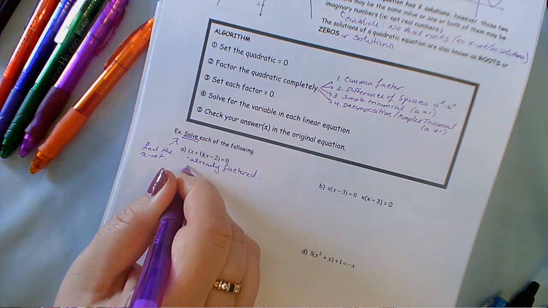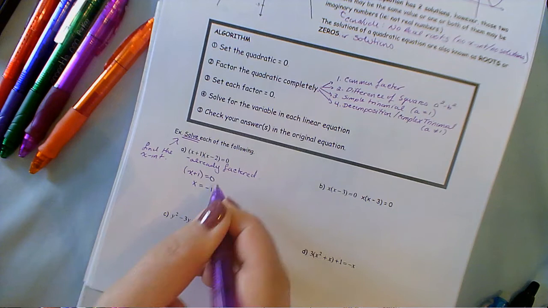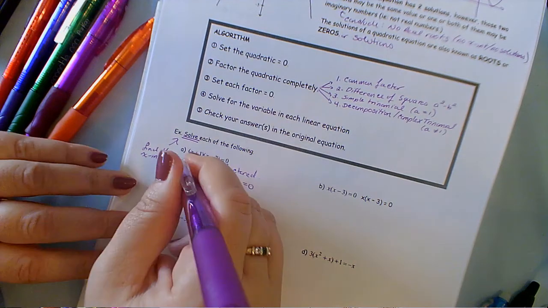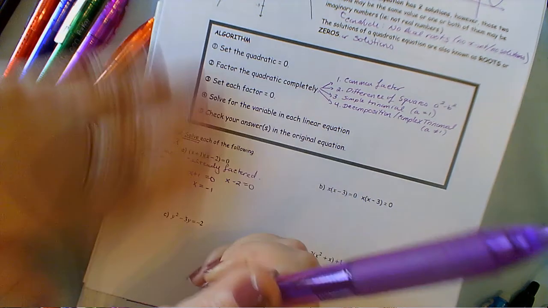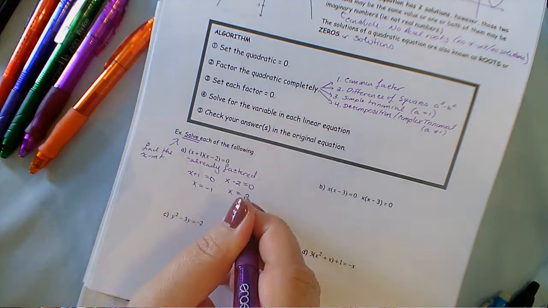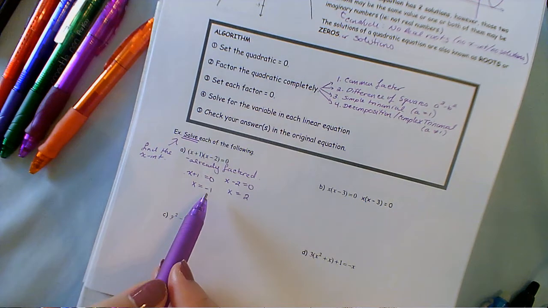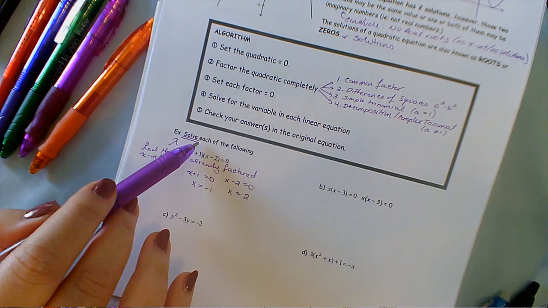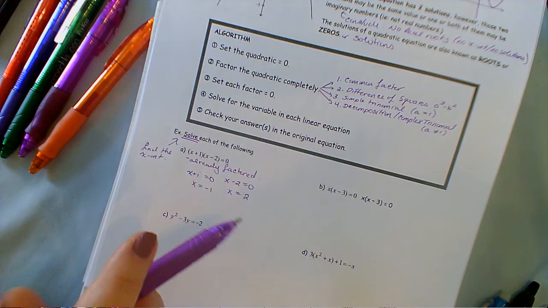So x plus 1 equals 0. X equals negative 1. X minus 2 equals 0. You don't really need the brackets, I guess. My bad habit here of keeping everything contained. There we go. So x minus 2 equals 0. X equals positive 2. So I know this parabola crosses one arm at negative 1 and the other arm at positive 2. That's all it asked me for. So I'm done. It's not interested in the axis of symmetry. It's not interested in the vertex. So I'm done.